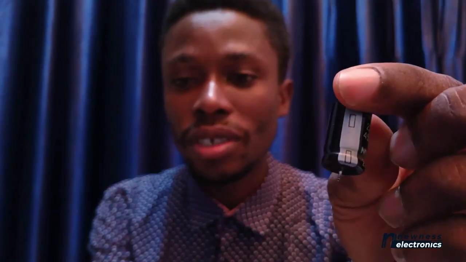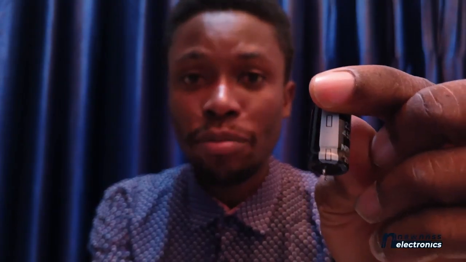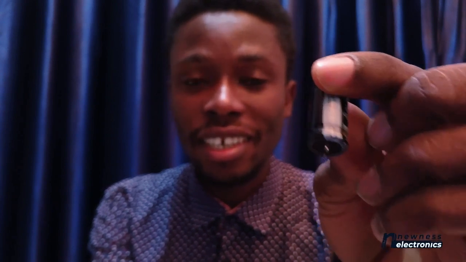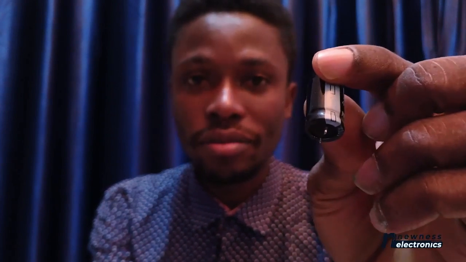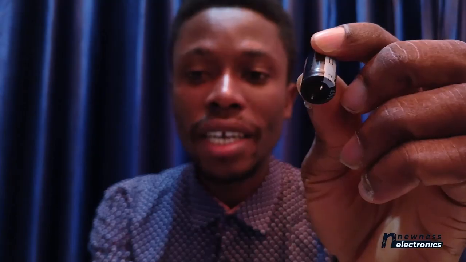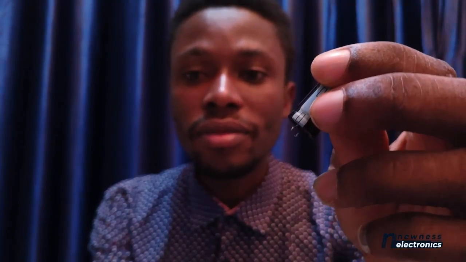The other side, where the minus sign is, is the negative side of this capacitor. Whenever you find a capacitor like this, it is electrolytic. Now, what do we mean by electrolytic capacitor? It means a polarized electrolytic capacitor, a polarized capacitor.